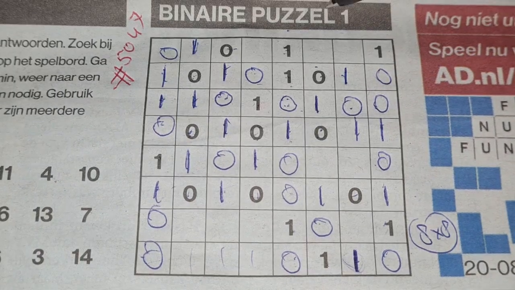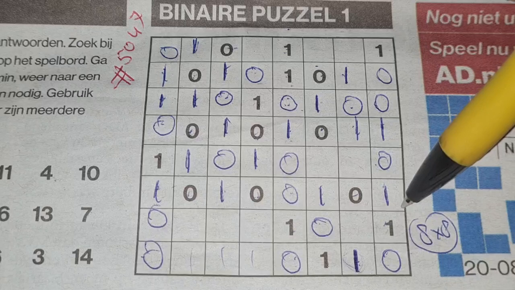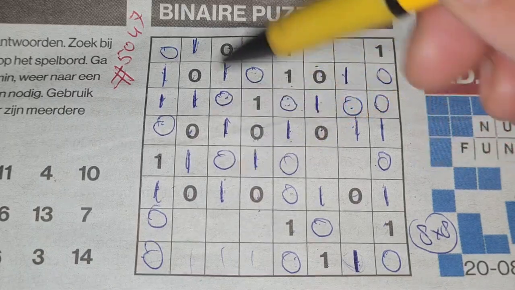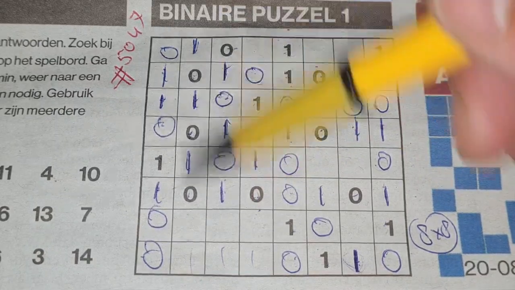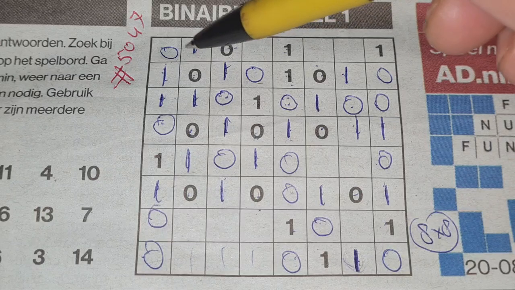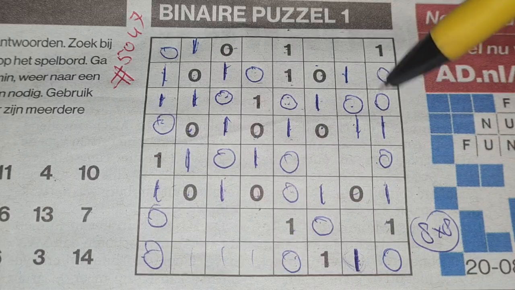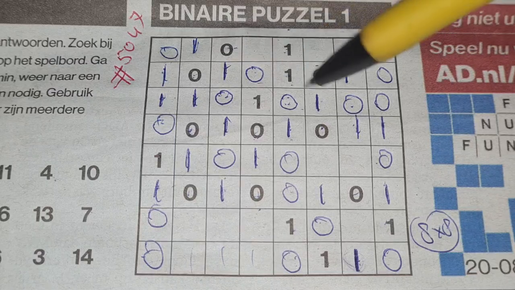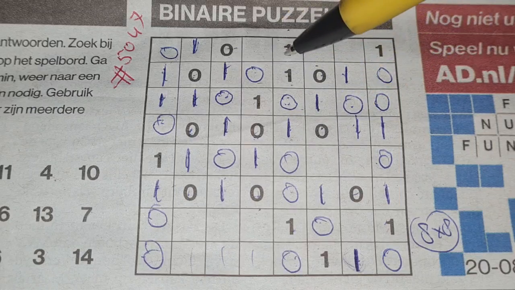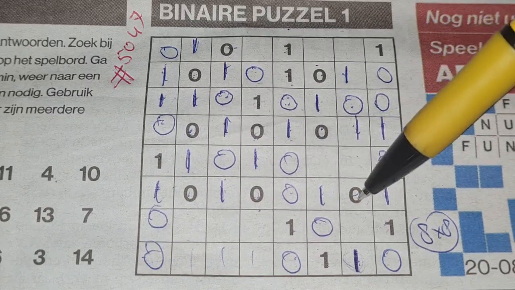Then I think we need to compare. 1, 2, 3, 1, 2, 3, 1, 2. 1, 2, 3. 1, 2, 3. Okay, so we have 2, 3 columns. Can I compare the columns? That's the question. Double zero here, no. Double 1 here, 1 0 1. Well, no.